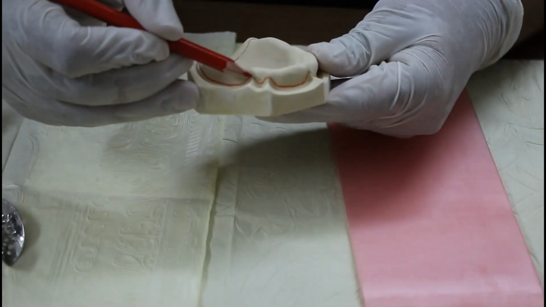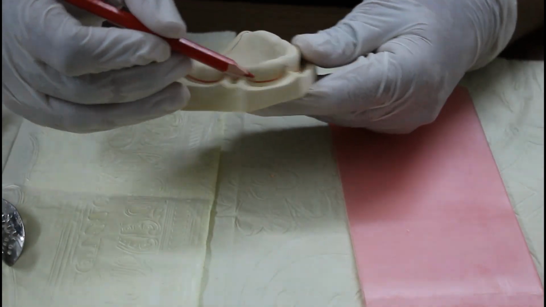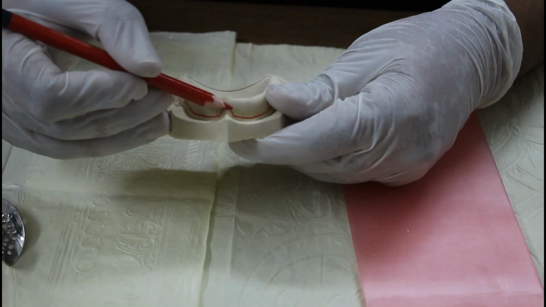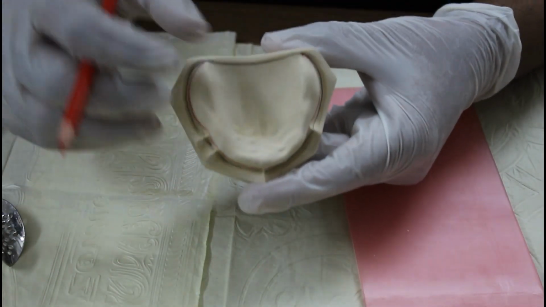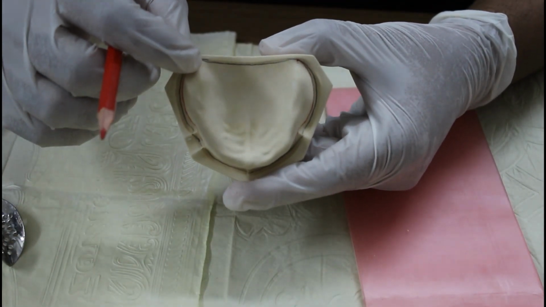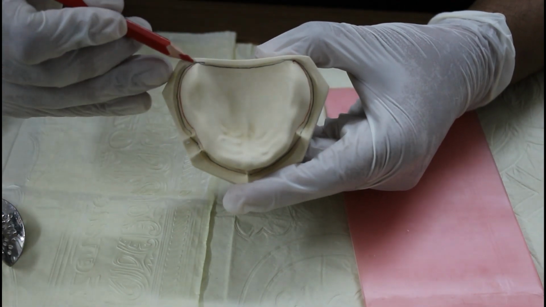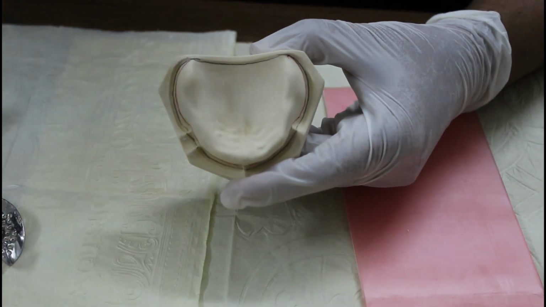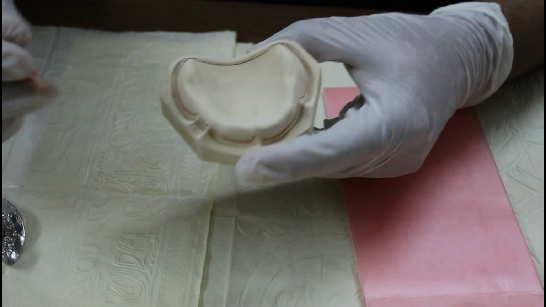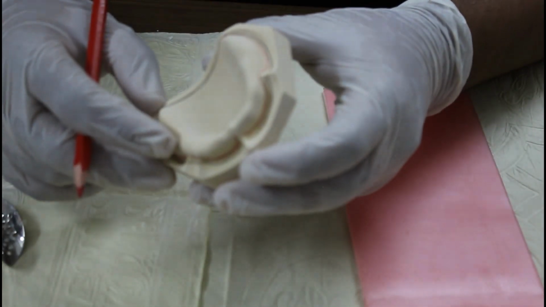See here carefully now. Can you see here? It is 2 millimeter above. It is going up with the frenum, going down into the sulcus, going up with the frenum. At the posterior end, it is ending in the hamular notch. Okay, so this is the second line.